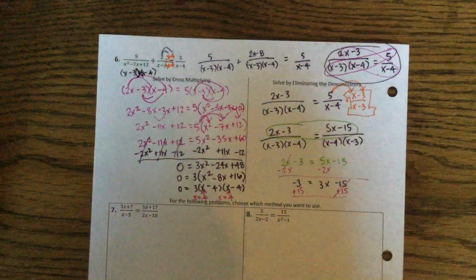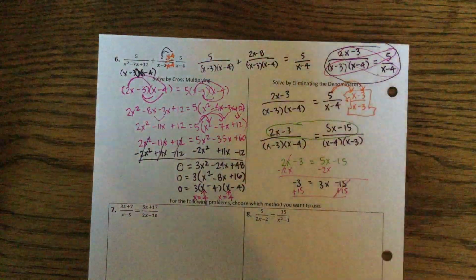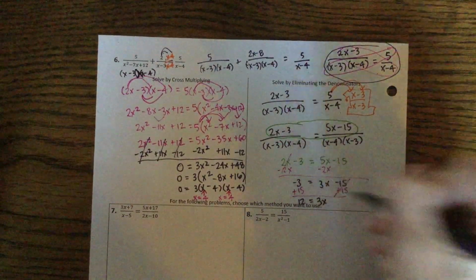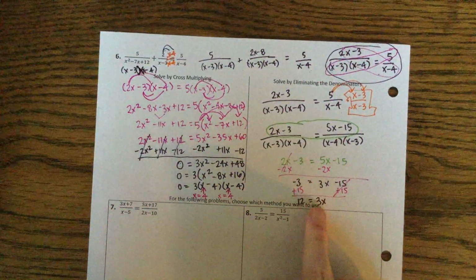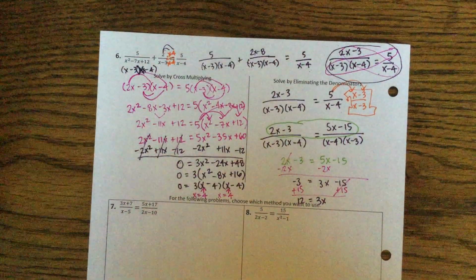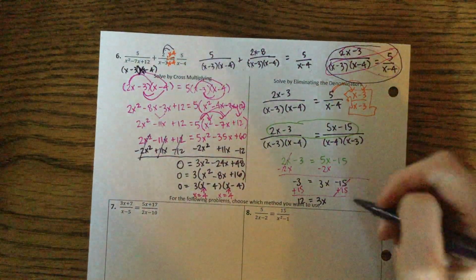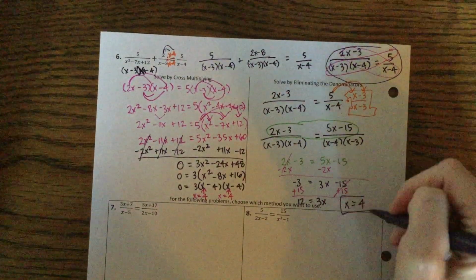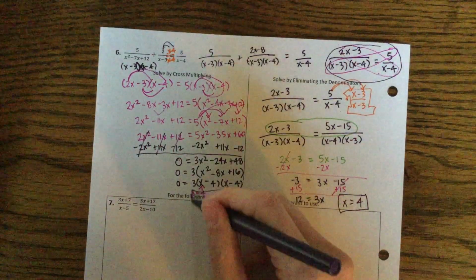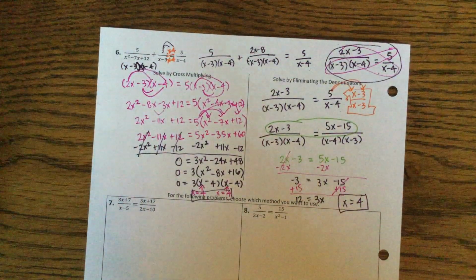And negative 3 plus 15 is 12. Okay, so 12 equals 3x. And then either divide both sides by 3 or think about, what number times 3 is equal to 12, which would be 4. Right? So x equals 4. All right, so we ended up with the same answer, as we should, since we're solving the same equation.